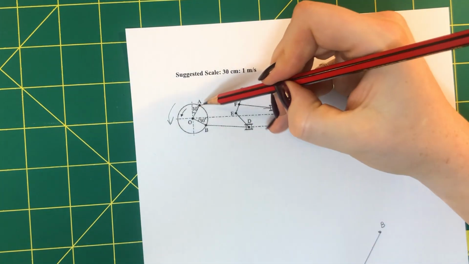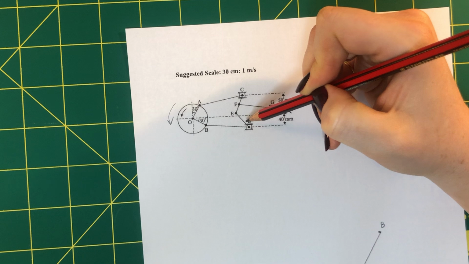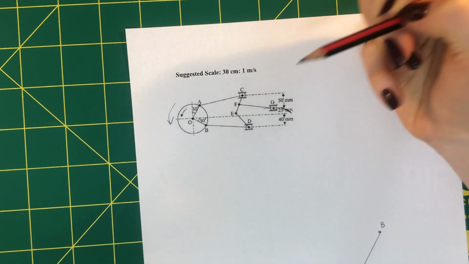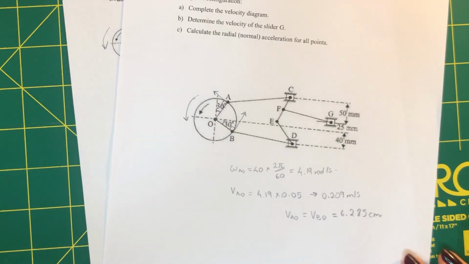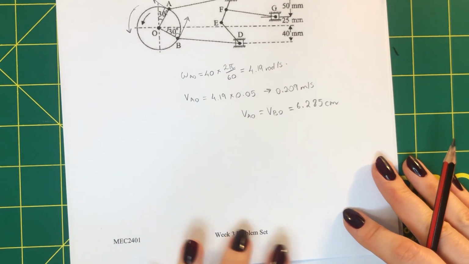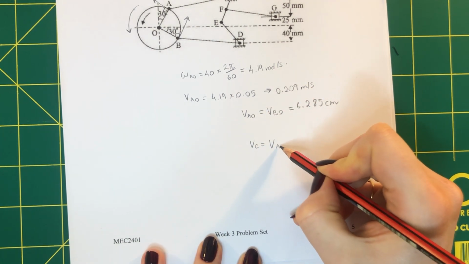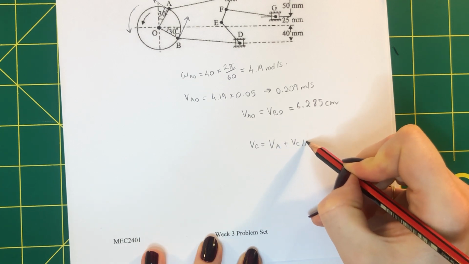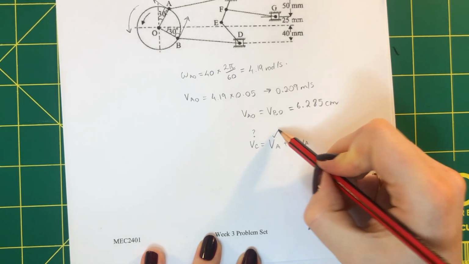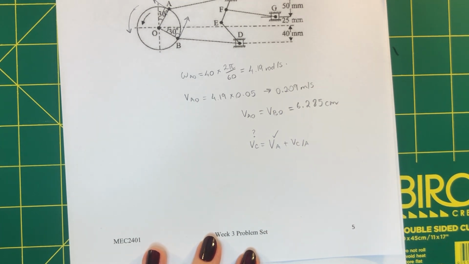Let's have a look at our diagram. So A and B are connected to points C and D. So we'll find point C and then we'll find point D and we'll go from there. Of course, if we have new points, we're going to need relative equations. So our first relative equation is going to be velocity of C equals velocity of A plus velocity of C relative to A. So velocity of C is our unknown on the left hand side, velocity of A we know, and we can draw in the line C relative to A because we know point A.